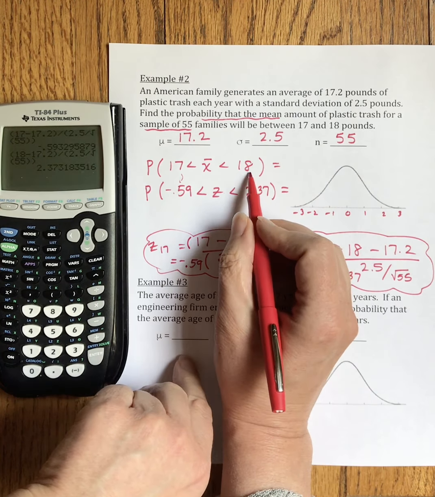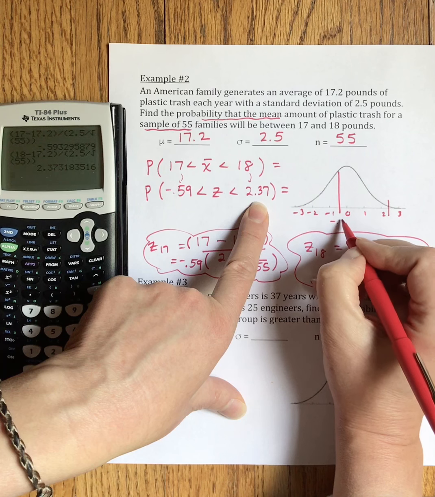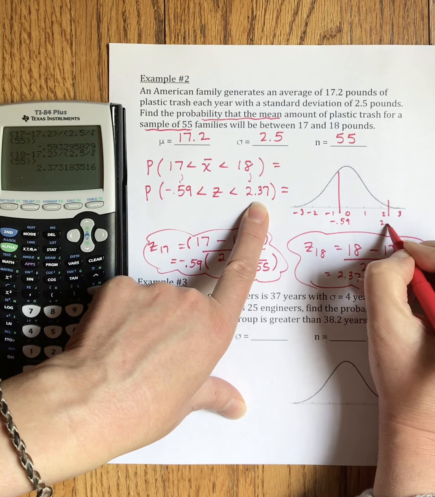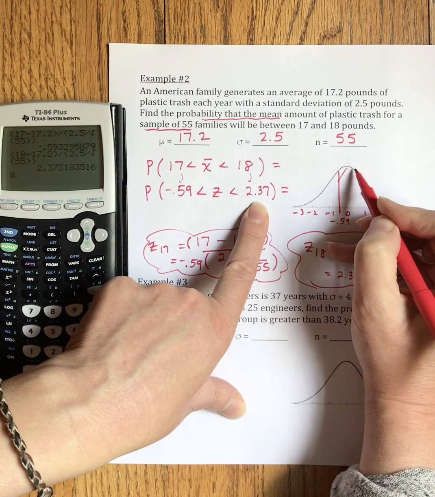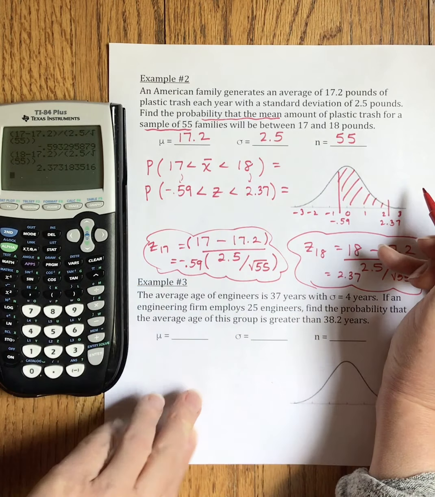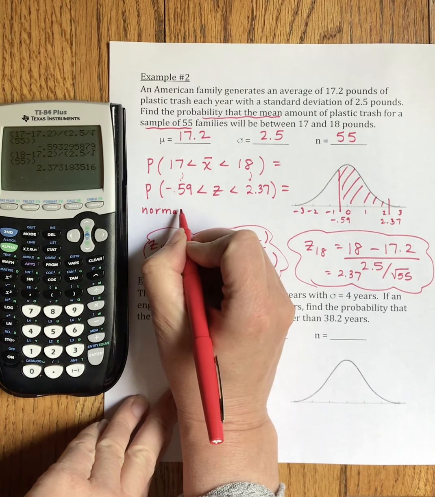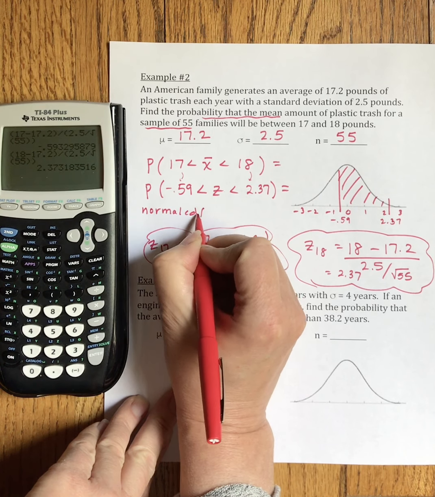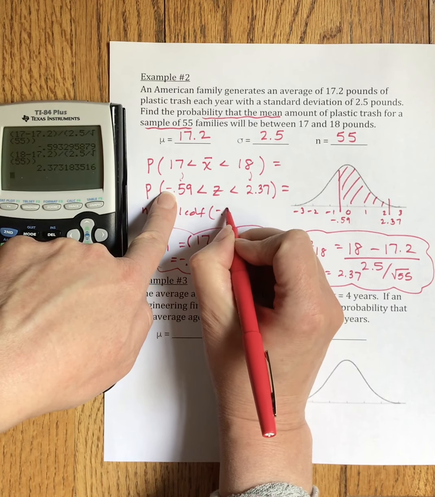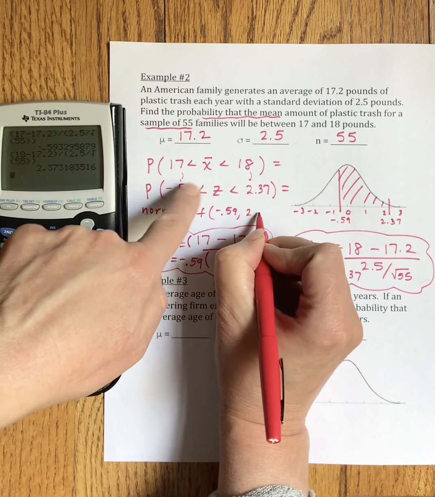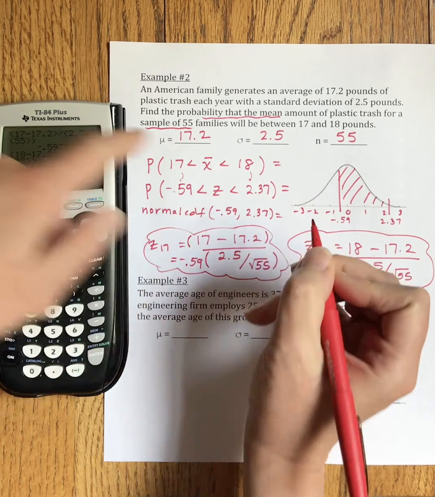That means we're interested in an area from negative 0.59, a little bit left of 0, to 2.37, way down the curve there. Looks like a pretty good sized chunk. And we can find that area with our normal CDF command, just like we did back in 5.2. Normal CDF from negative 0.59 to 2.37.